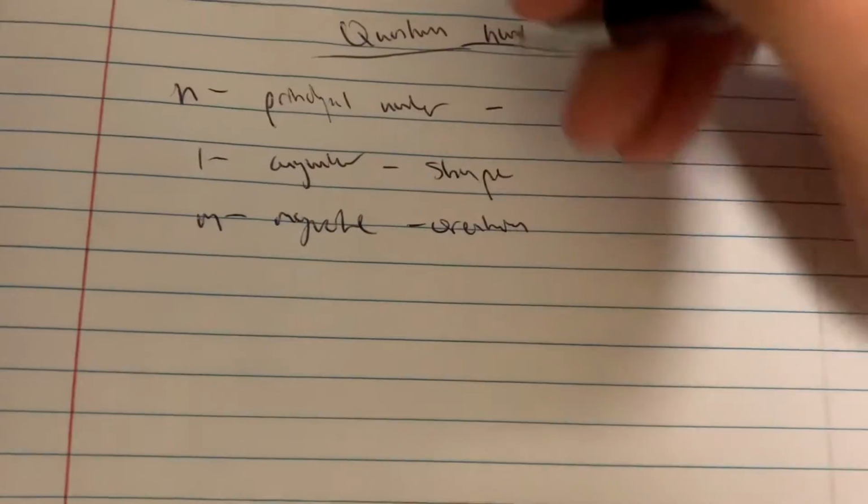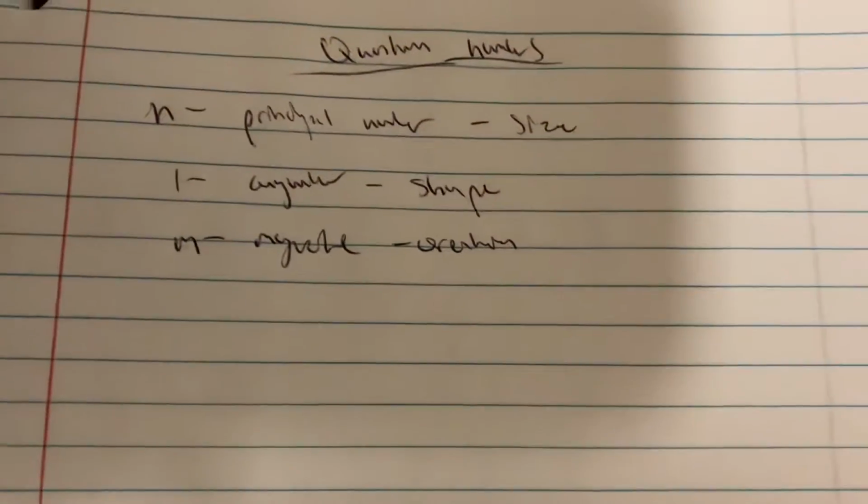Okay, so basically it's based off of Schrodinger's model, which allows an electron to occupy a three-dimensional space, and it has three coordinates or three quantum numbers. These quantum numbers are n, the principal quantum number, L, angular, and M, which is magnetic. Magnetic describes the orientation of an object. The angular describes the shape of the orbital, and the n principal number describes the size of the orbital.